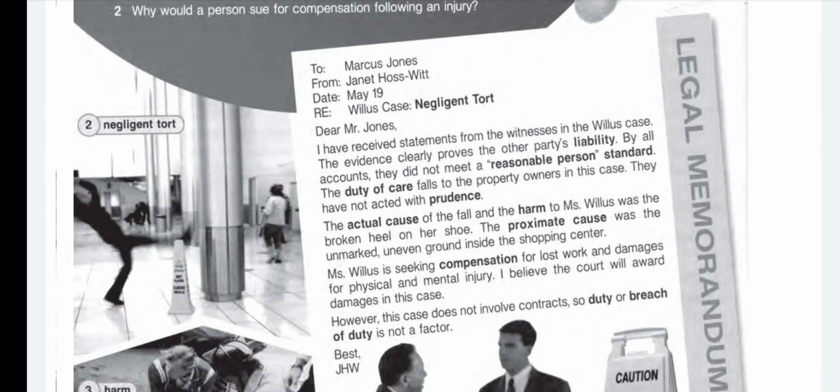So you need to take precautions, but you did not take precautions. So what happened was that you caused harm to yourself, and the second party is not liable.